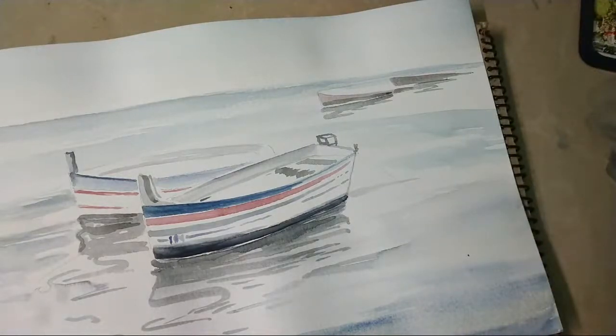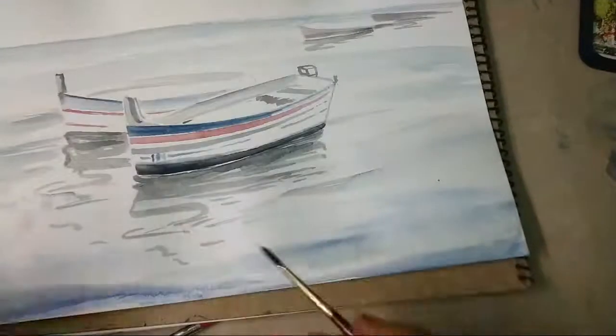Now the highlight part. The highlight part means I want to show the areas which are directly showing sunlight. To show sunlight and to brighten up the areas, some areas I have to highlight.